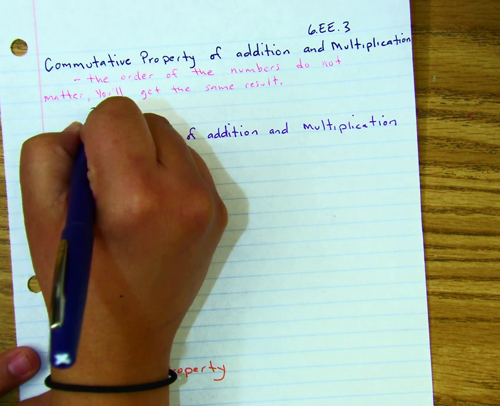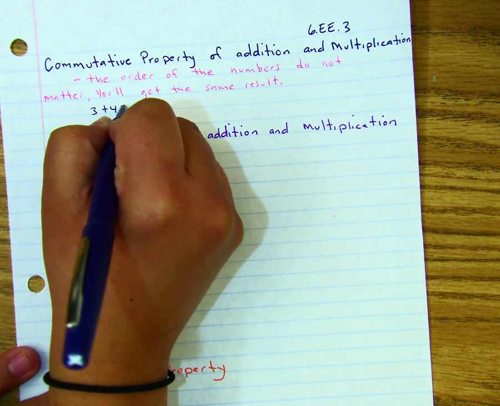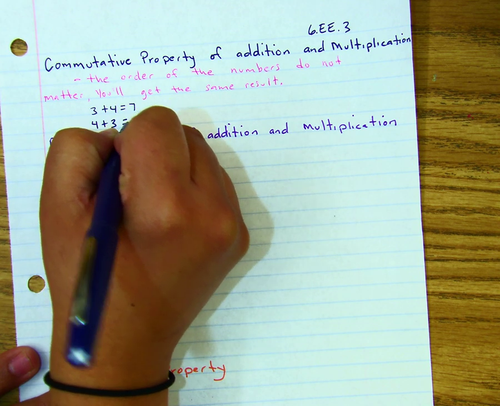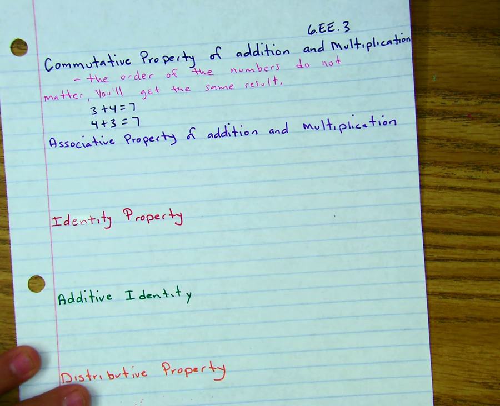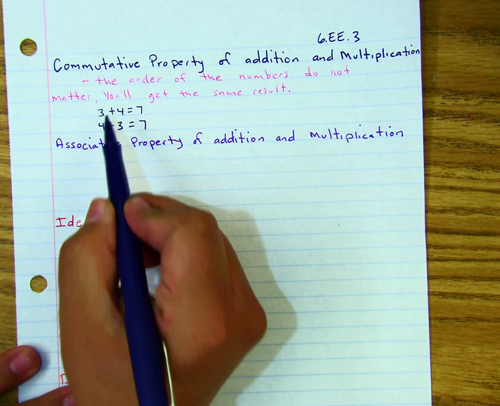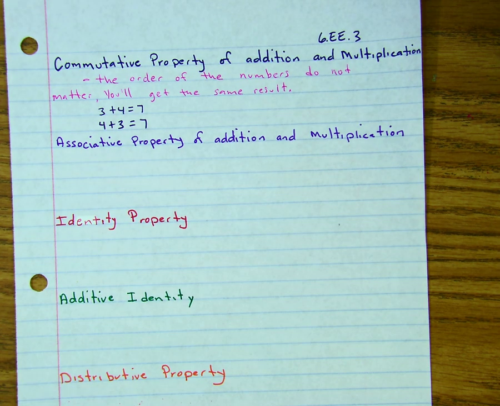3 plus 4 will always be 7, or 4 plus 3 will always be 7. So as you can see in the property, we're still using the numbers 3 and 4. They are flipped and they are moved around. But according to the commutative property of addition, it doesn't matter what order the numbers are in, you always get the same answer. And then the same thing goes for multiplication.